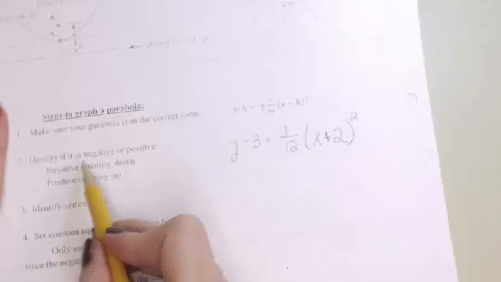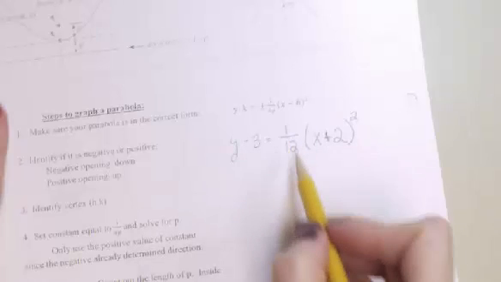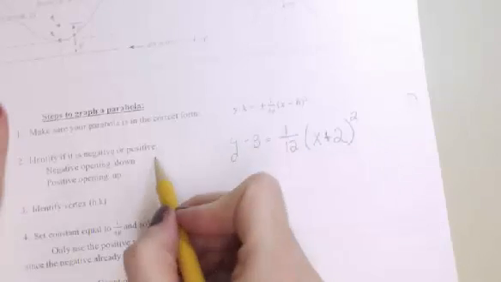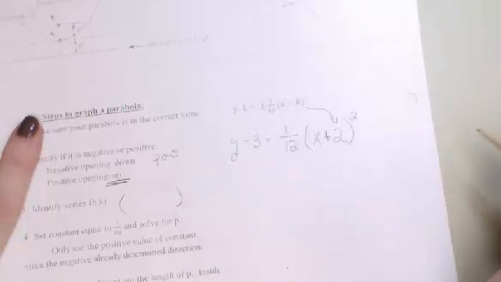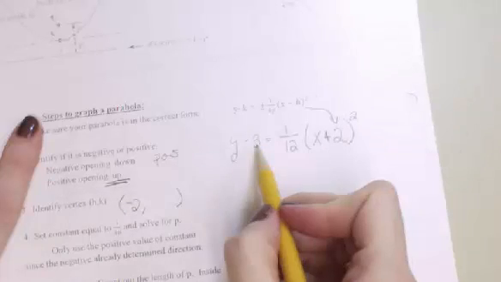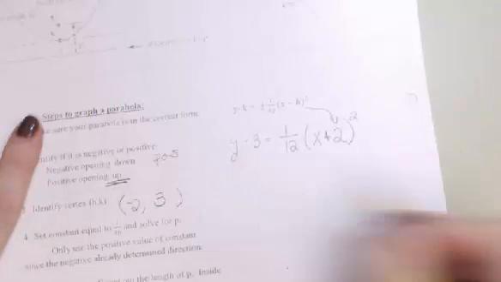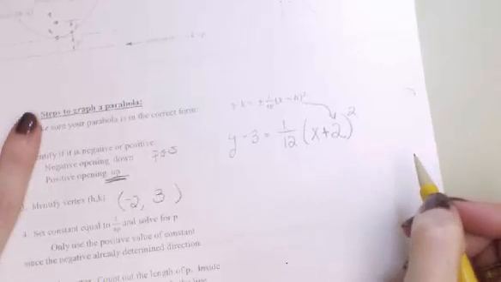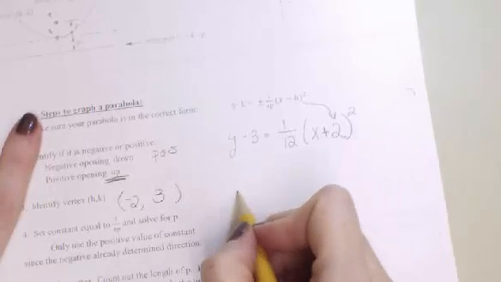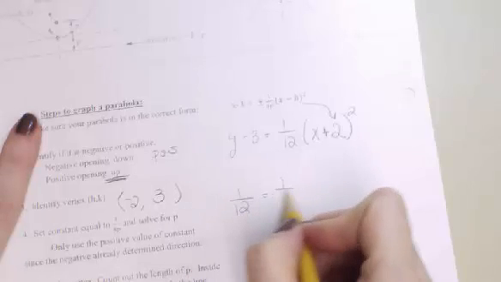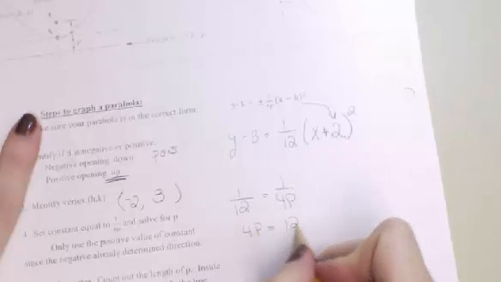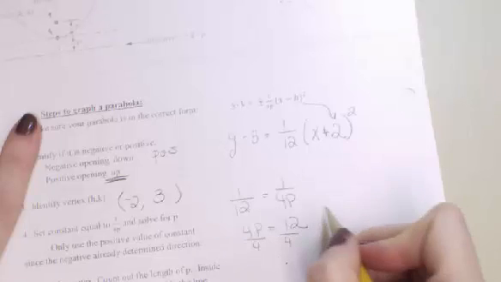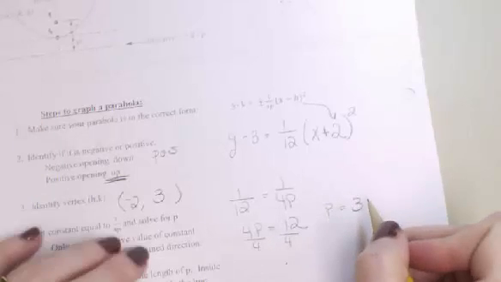So first, deciding, is it negative or positive? Because in front of the 1 over 4p there is no negative, we're going to say this one is positive, and it's going to open up. Then the vertex, that's coming from our values right here. If it's x minus h, that's negative 2, and y minus k, that's positive 3. That will be my vertex. Then I'm going to take the 1 over 12 and set it equal to 1 over 4p. I'm going to cross multiply, get 4p equals 12, divide by 4, and p is going to equal 3.